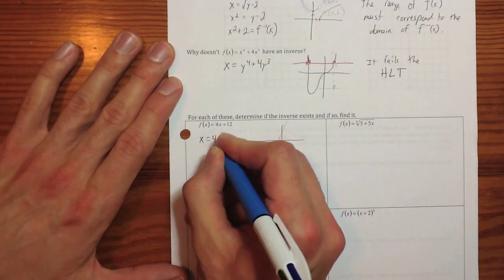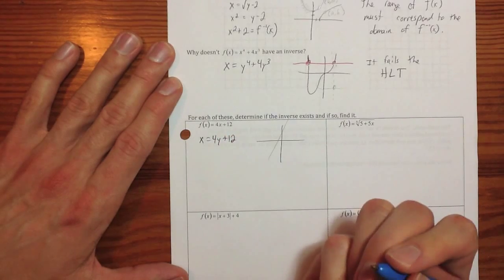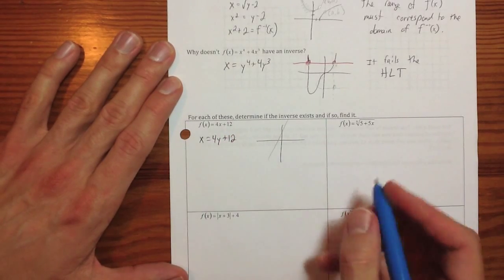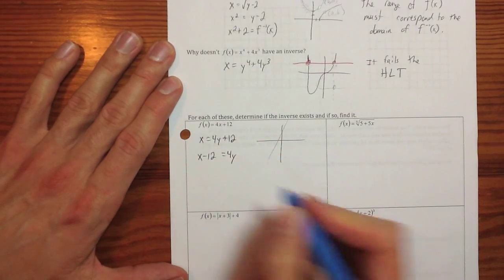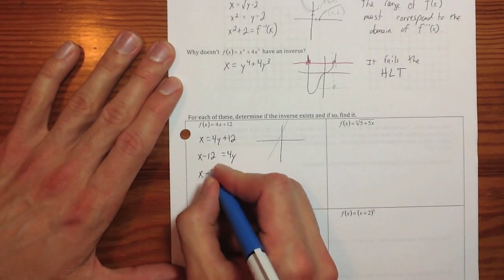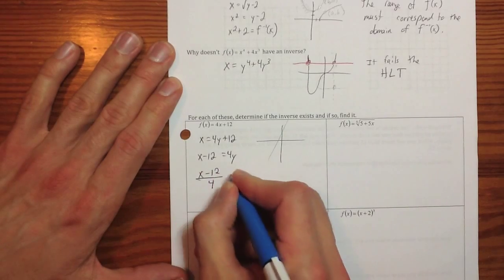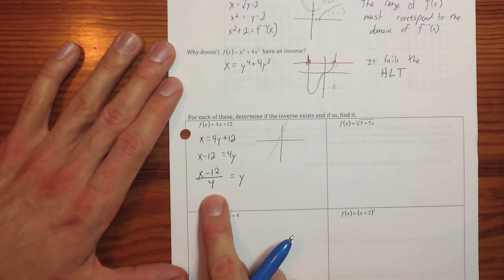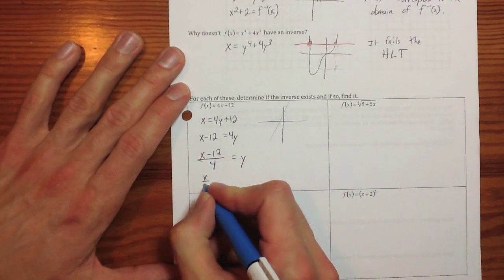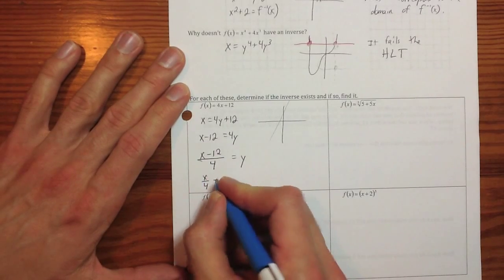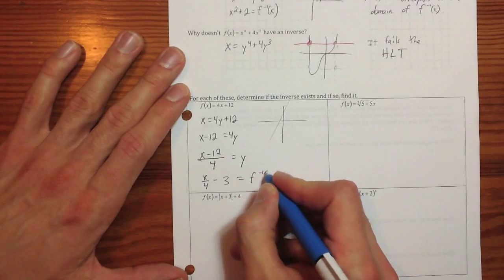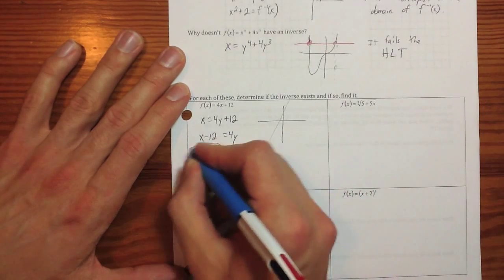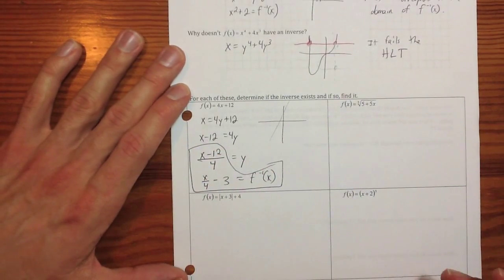So x equals 4y plus 12. We will solve for y. First thing we will do is subtract 12. And then we have 4y. And then we're going to divide by 4. And some of you, bless your heart, you didn't divide everything by 4. This is acceptable. This is also acceptable. We'll divide the first term by 4 and the second term by 4. Either one of these is correct. That is the inverse right there. There we go. Either one of those is good.